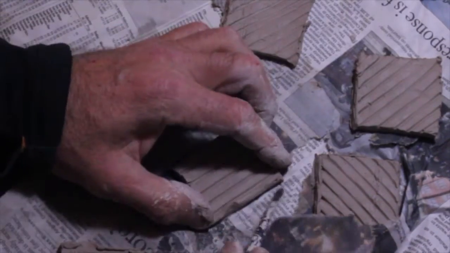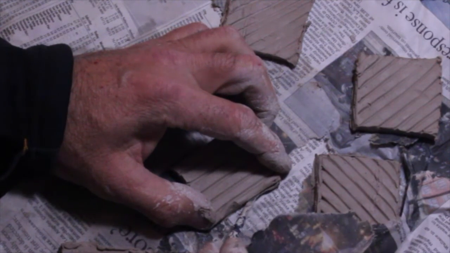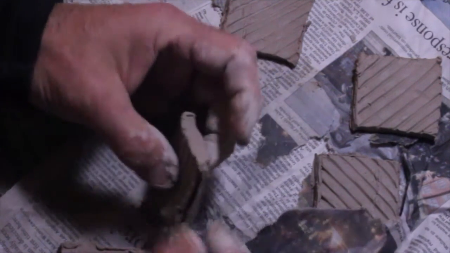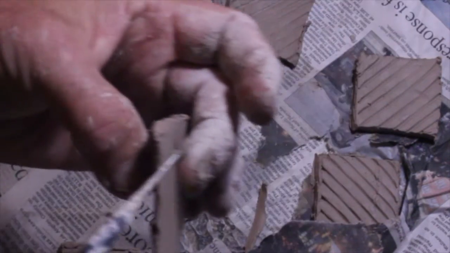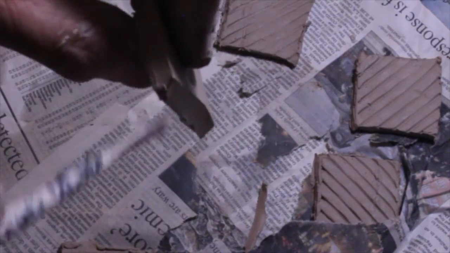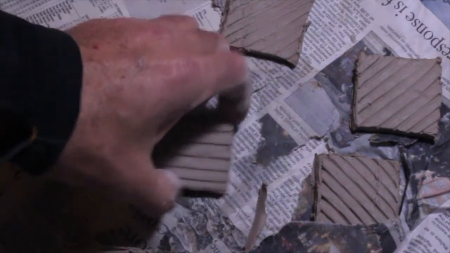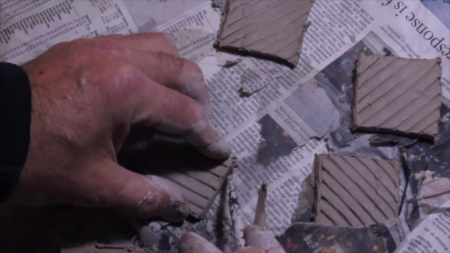Okay, so when I do my beveled edge, I cut in like this. Okay, that is a beveled edge. You see it has an angle on it. This is the top, so I need to put another beveled edge on it.